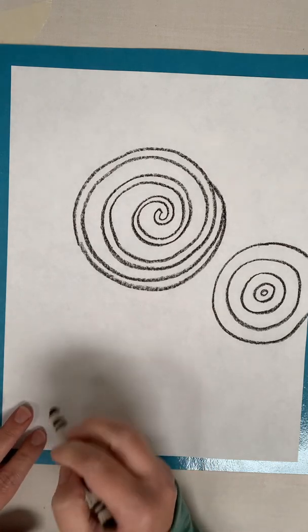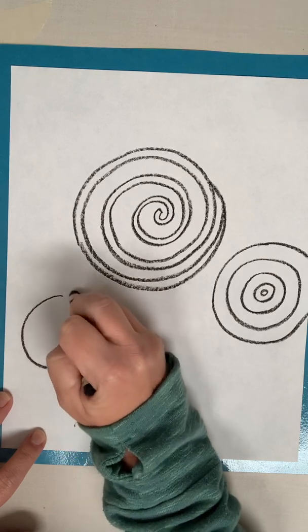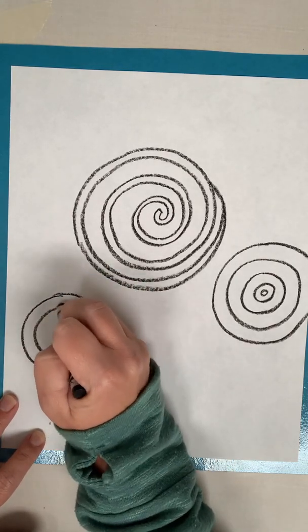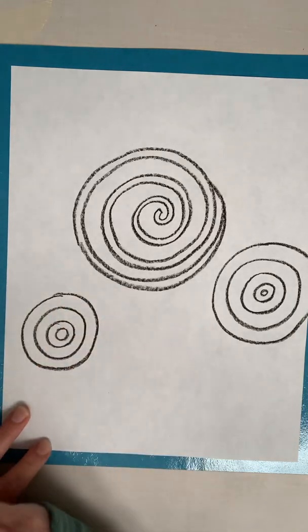All right, maybe I'll do another concentric circle over here. This one will be on the whole paper, and then another smaller one inside of that. Another smaller and smaller inside of that.